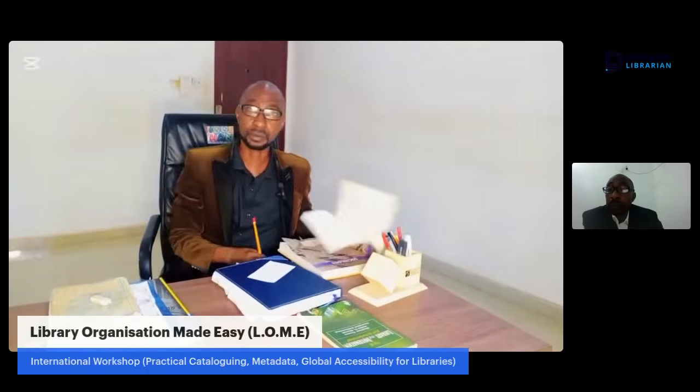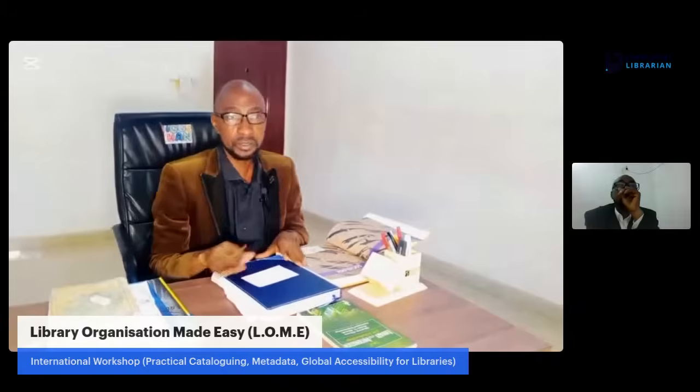Now, it is time for practical cataloging. This is my 3x5 card and my pencil. I will be working on this book with the title Sociology, 5th edition. As we all know, in cataloging, the chief source of information is the title page. So now, let's go to the title page of the book.